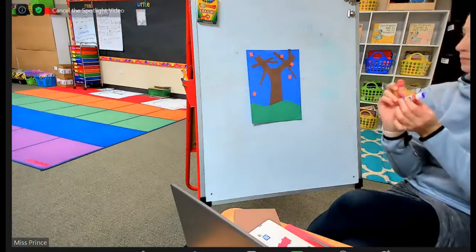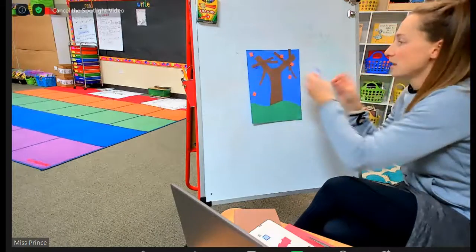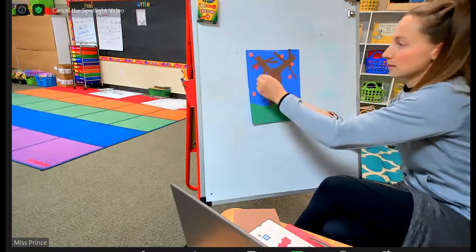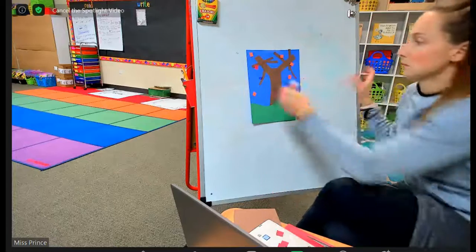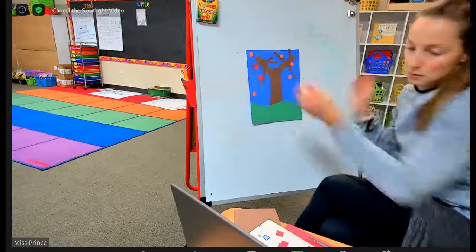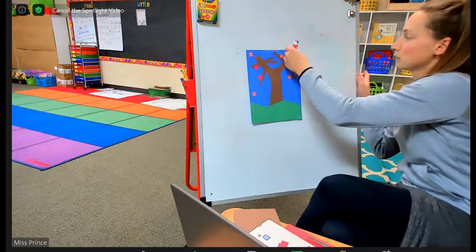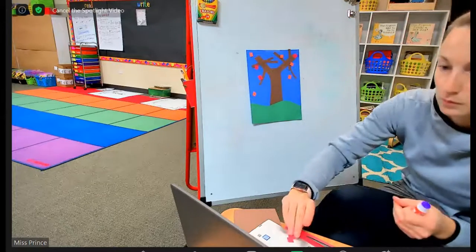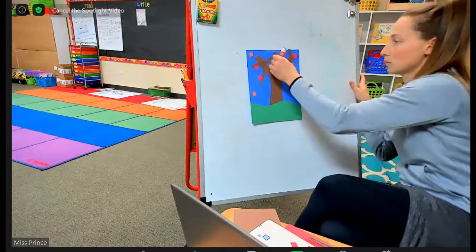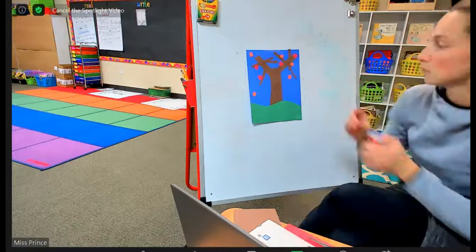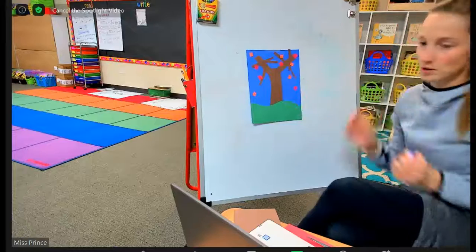Take my glue, put some more leaves on the tree. And that one's falling off onto the ground.